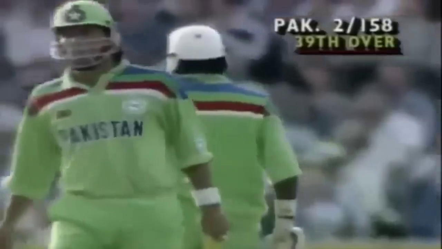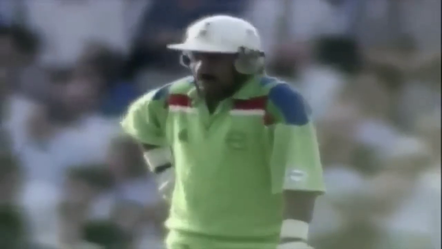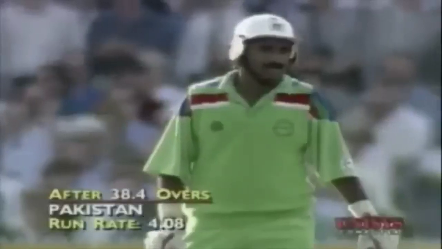Javed Miandad maybe distressed out there by illness, but he still can put away a full toss. They might not want to run Javed, and that could be dangerous for England, because if he keeps striking boundaries like this, that run rate's going to go up even further. This time Chris Lewis lets him have a full toss, and Graham Gooch starting to feel very vulnerable at mid-off.